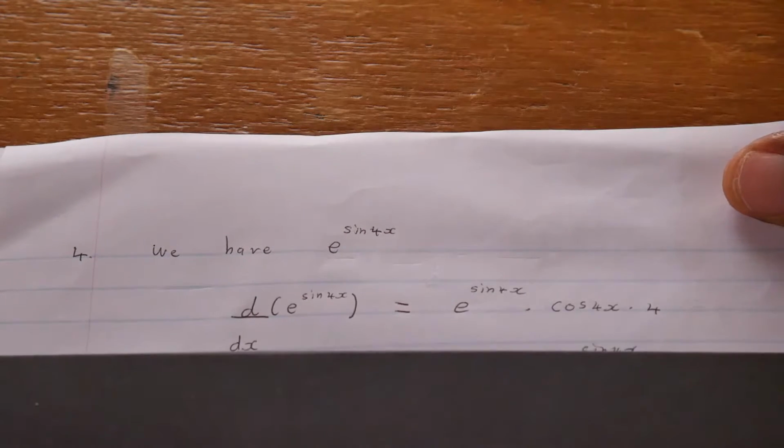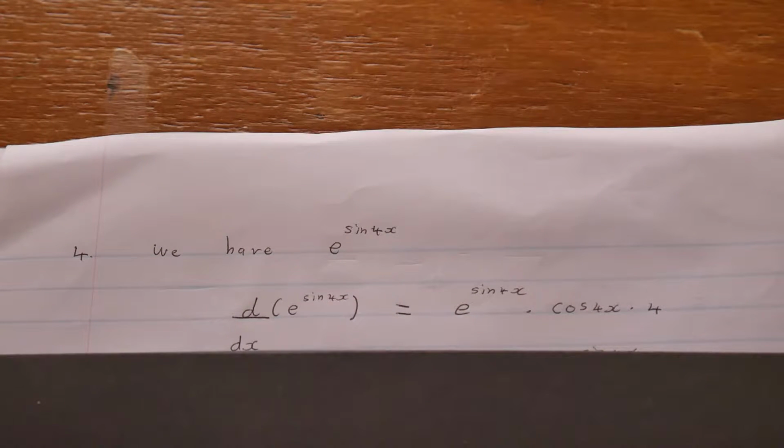Alright, next we have y is equal to e to the sine 4x power. So if you have to differentiate that, what would we get? E to the function of x differentiated is e to the function of x multiplied by the derivative of the function of x.